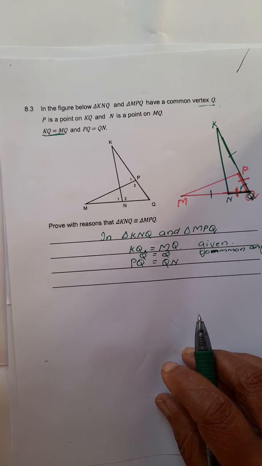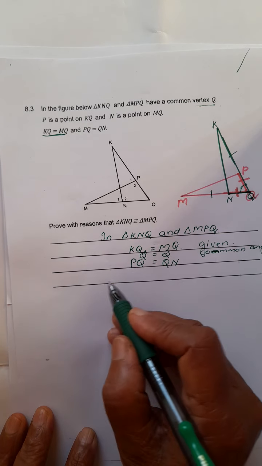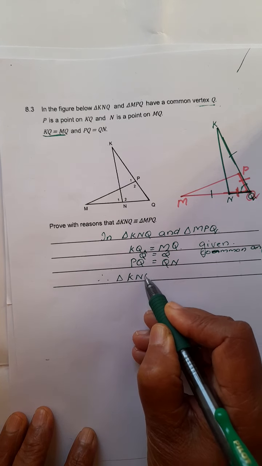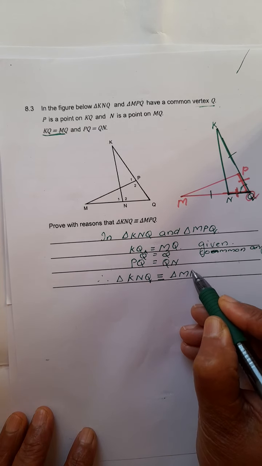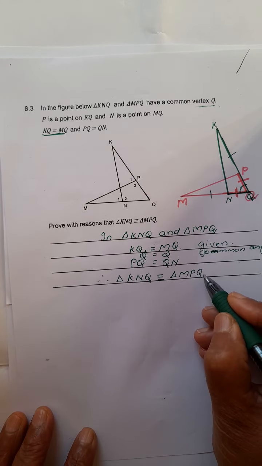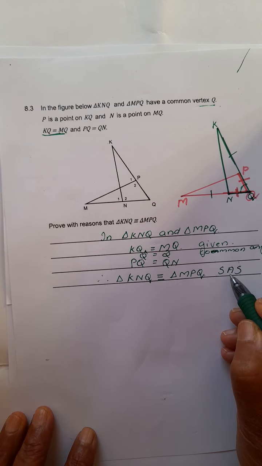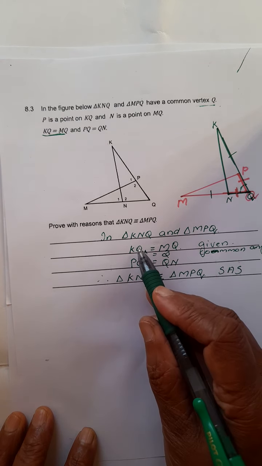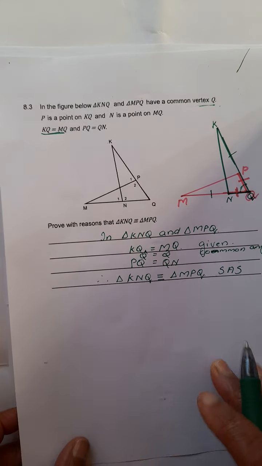So we have three pairs: two sides and an angle. We can write therefore triangle KNQ is congruent to triangle MPQ. Then the reason is side, angle, side: two sides and the included angle. That is why I wrote the angle in between. So side, angle, side. So that was the question. It's 4 marks.